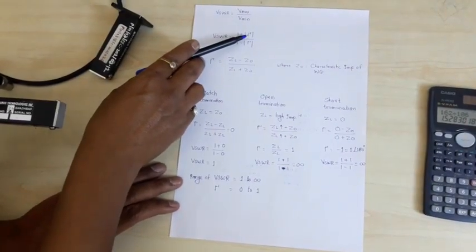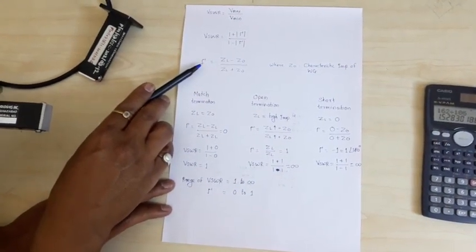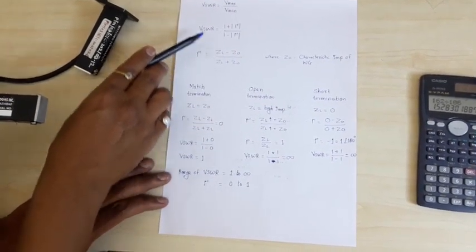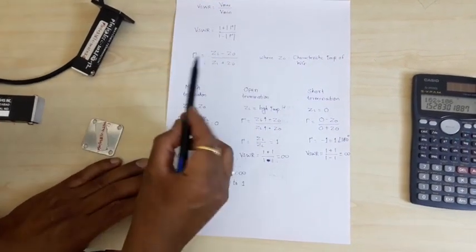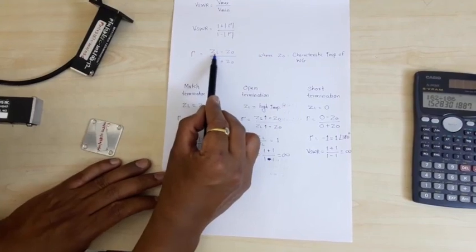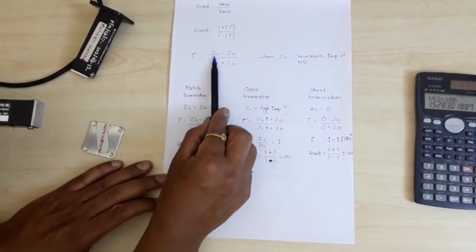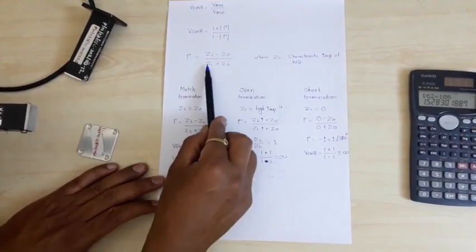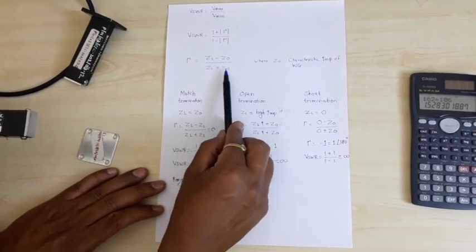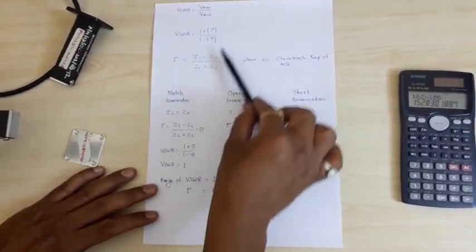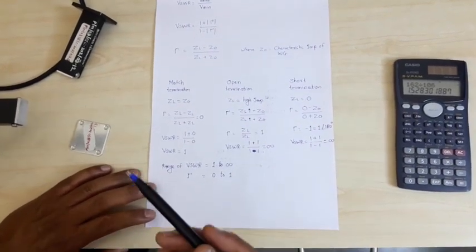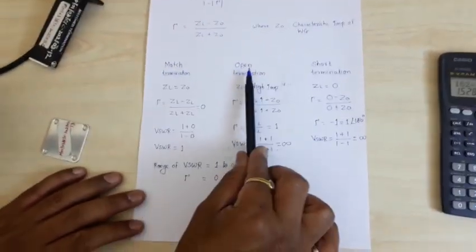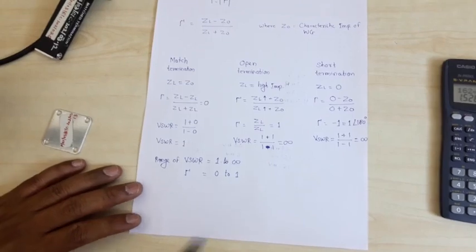The reflection coefficient can be imaginary and real, but only the magnitude is considered to calculate VSWR. The reflection coefficient relation with impedances is ZL minus ZO, where ZO is the characteristic impedance of the waveguide, divided by ZL plus ZO. Using these three equations, we can compare theoretical and practical observations. Let us move to match, open and the third, short condition.